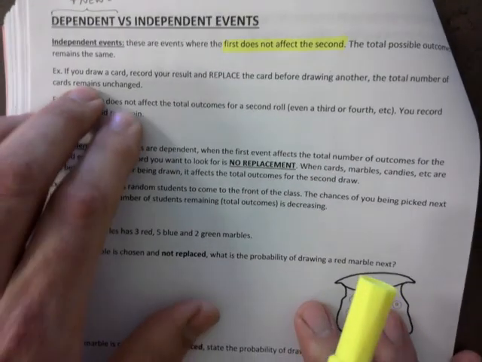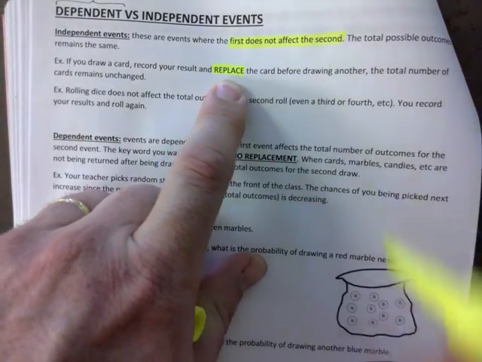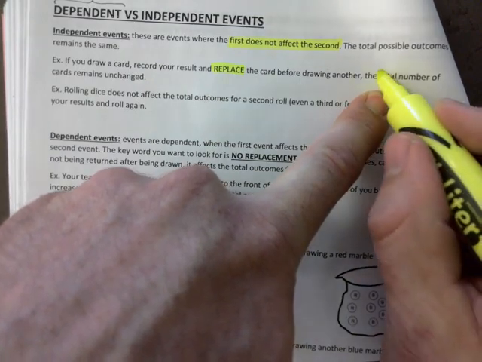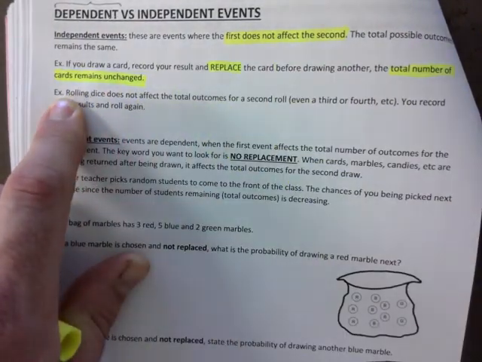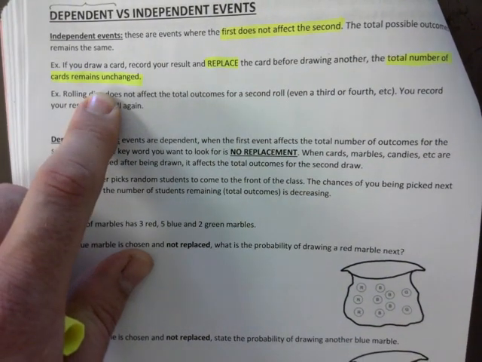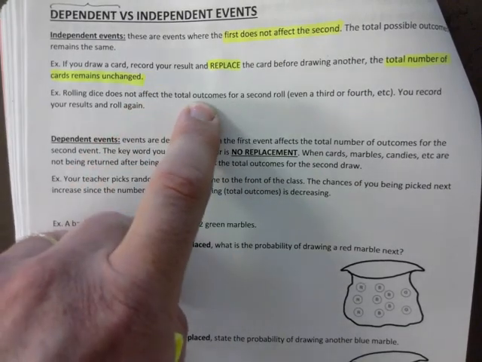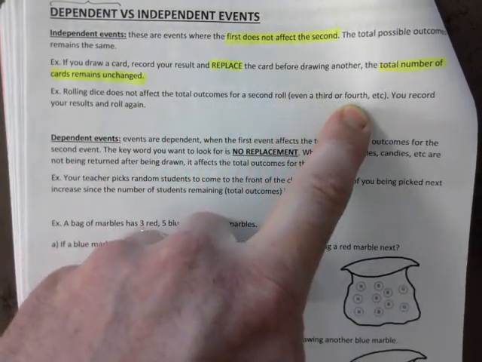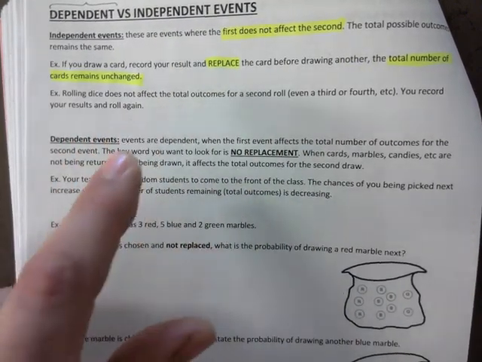So if you draw a card, record your result, then replace it, we're replacing things. The total number of cards remains unchanged. That's why it remains independent. Rolling dice does not affect the total outcomes for a second roll, even a third, even a fourth, doesn't matter. You record results, you roll again.